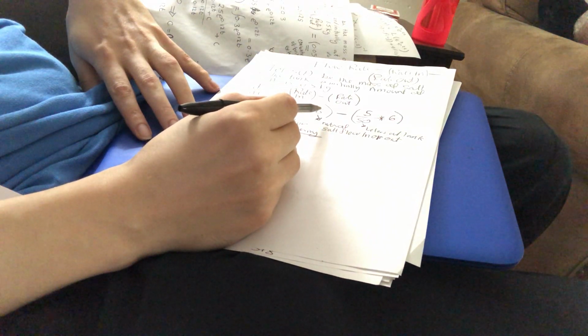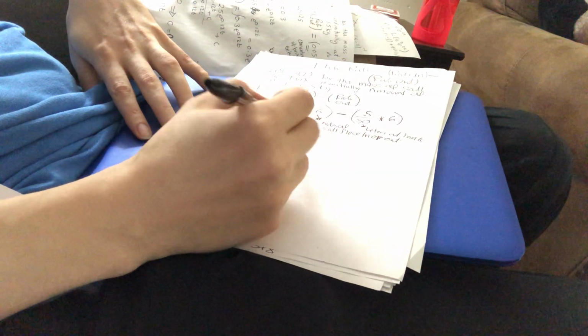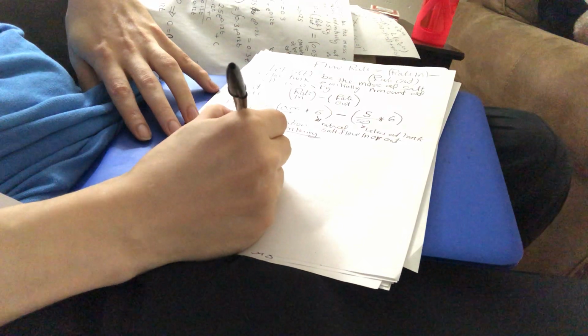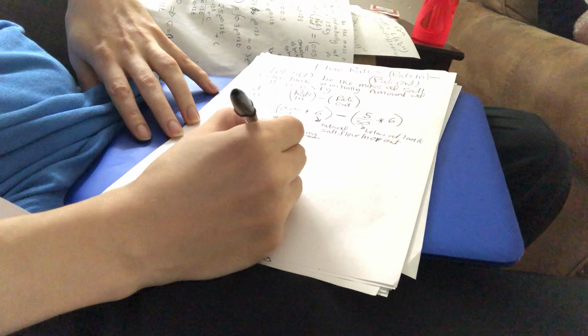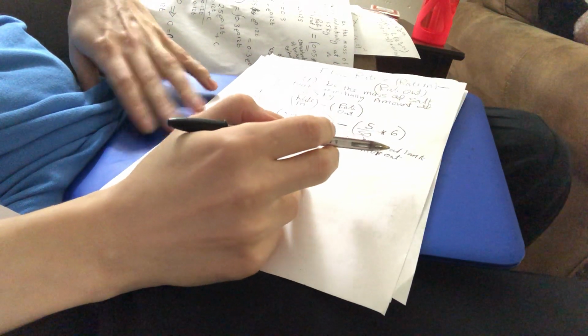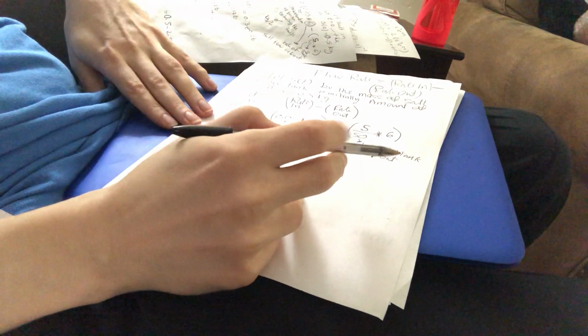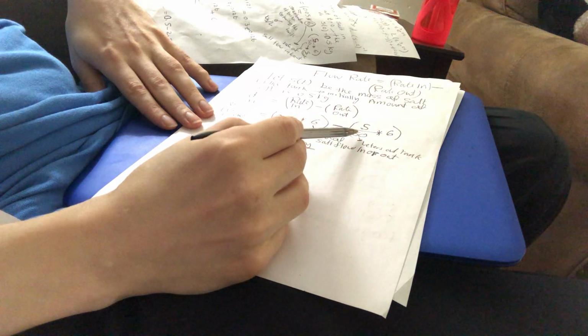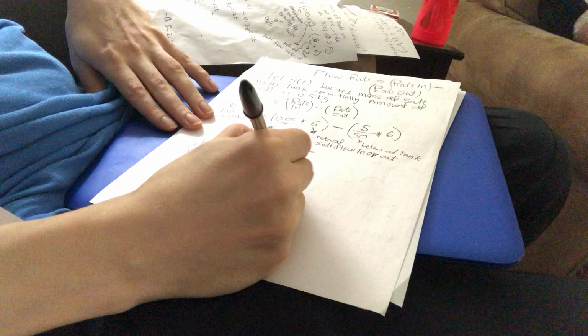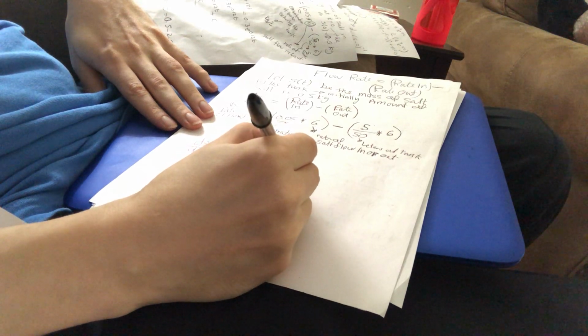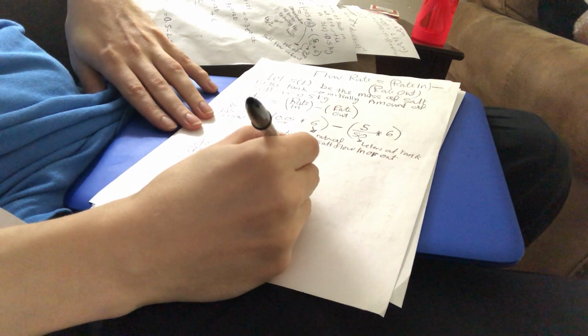Now if you do the math, this times this gives you 0.3. And this number over this number times s gives you 0.12 s.